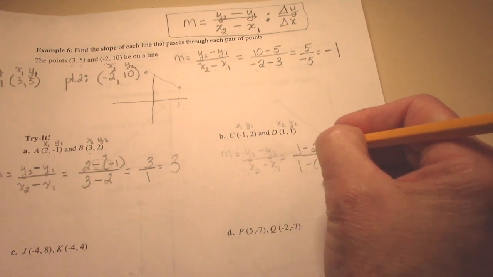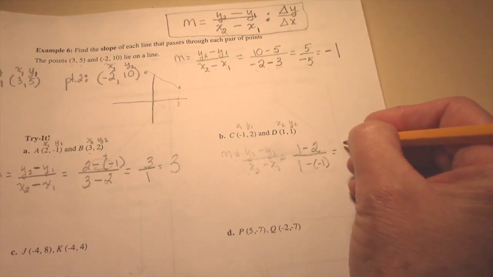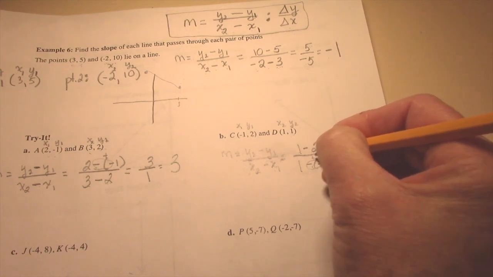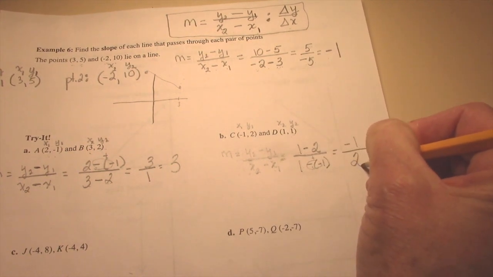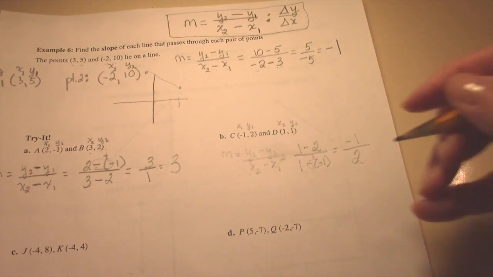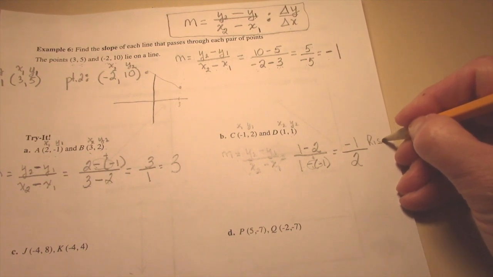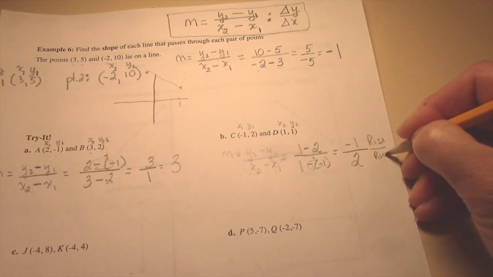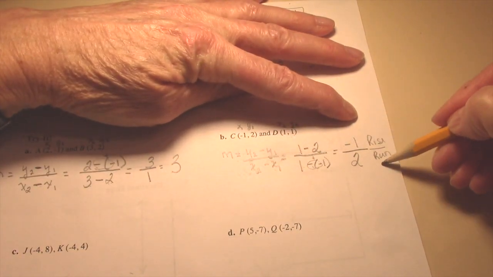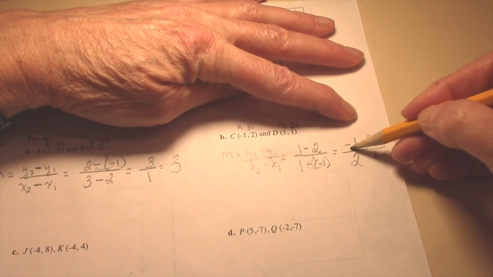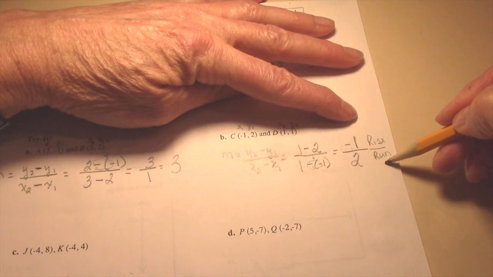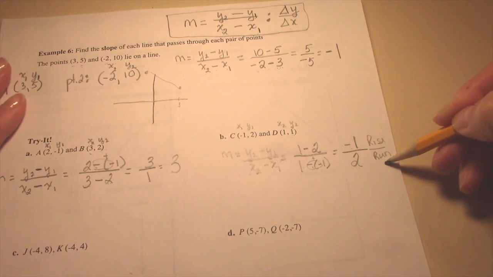Okay, so up on top, I now have a negative 1 over, double negative makes positive, 1 and 1 makes 2. So my slope here is a negative 1/2. My rise over the run, in the same words, change in y over the change in x. So this line's going downhill, it goes down by 1 unit, but it runs over 2 units. And we'll see that on a graph shortly.